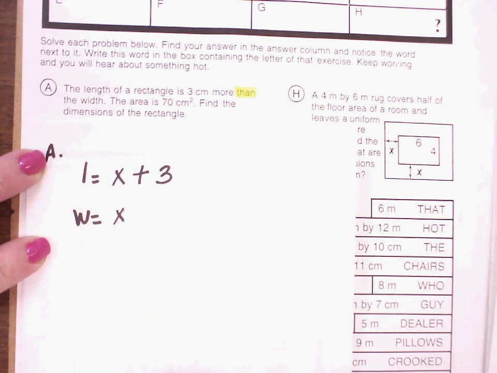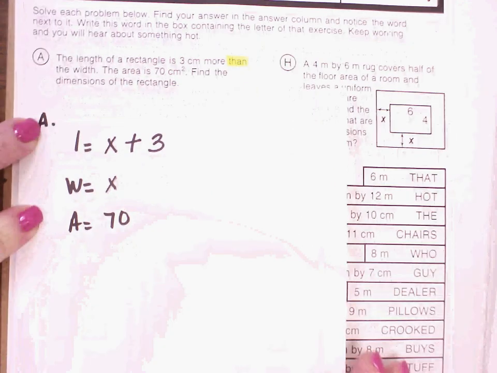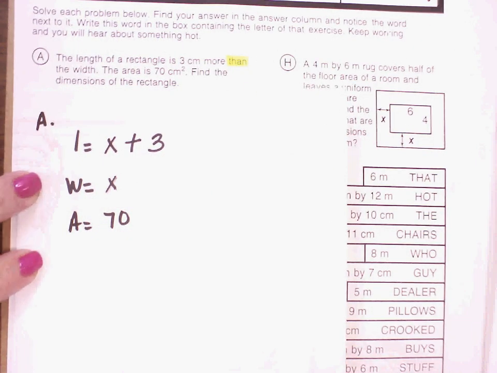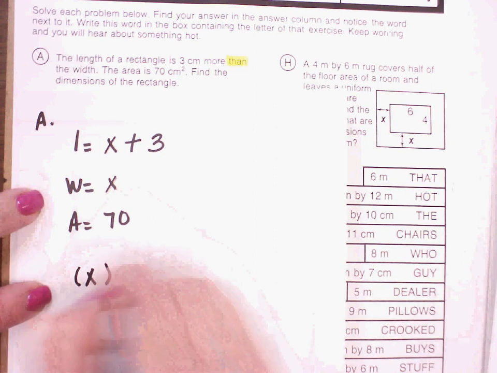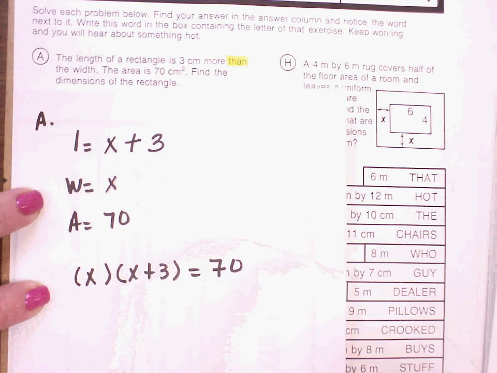So the area of that rectangle is 70. How do you calculate the area of a rectangle? Length times width. Very good. So I'm going to take the x and multiply that by x plus 3. And that equals 70. Okay.